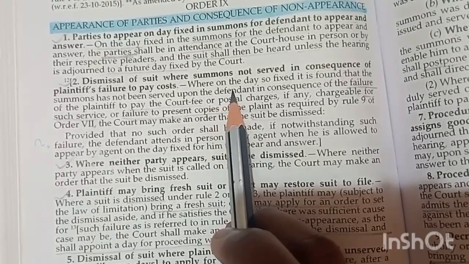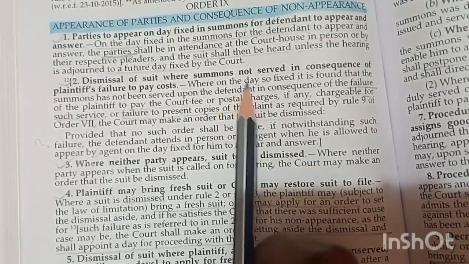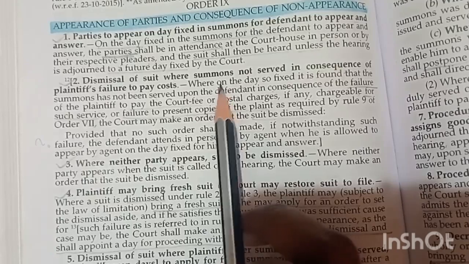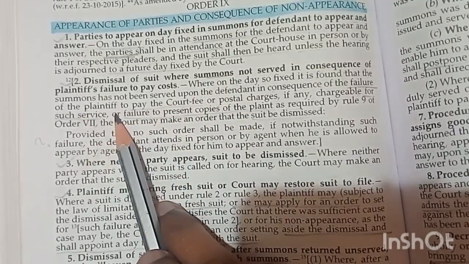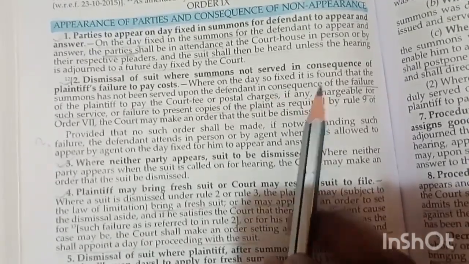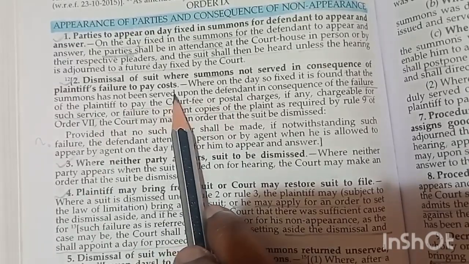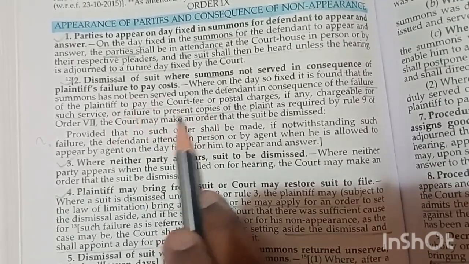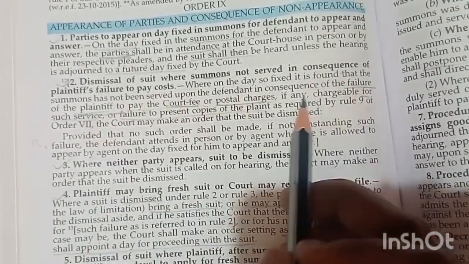So what is it saying? If the defendant has not appeared on the day fixed by the court, and the defendant has not received the summons sent by the plaintiff due to non-payment of court fee or postal charges by the plaintiff, then what will be the consequence?